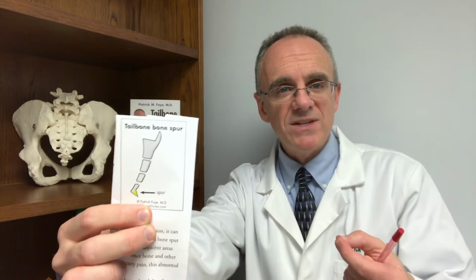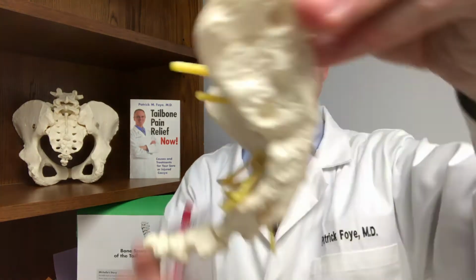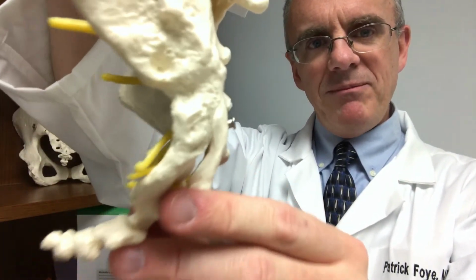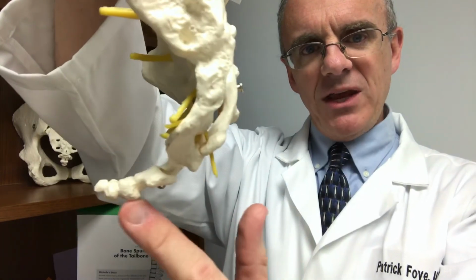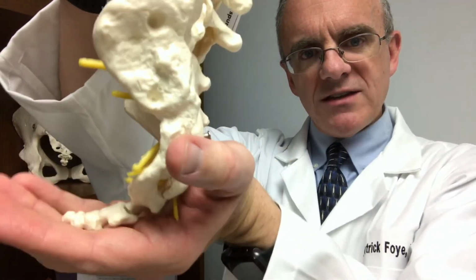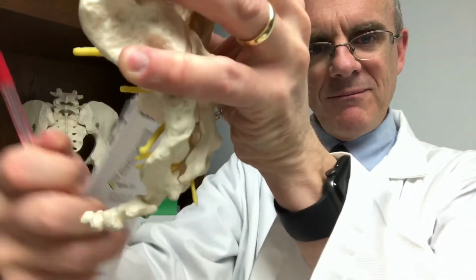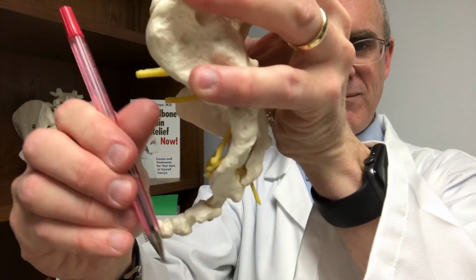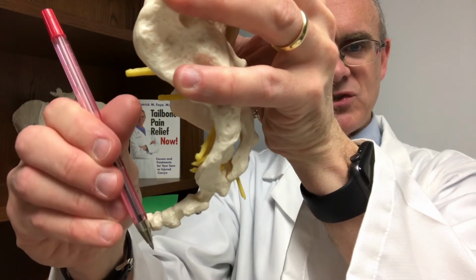And the other question that comes up is, well, if it's coming to a point, what direction is that pointing? Typically, it's pointing behind you. So it's pointing backwards. So back to our anatomic model here. Again, this would be a model of the sacrum, and down here is the coccyx. You can see the whole thing is curving forward, but if there was a bone spur, it would be pointing back the other way. The bone spur would be pointing back that way, the way that the pen is showing here.